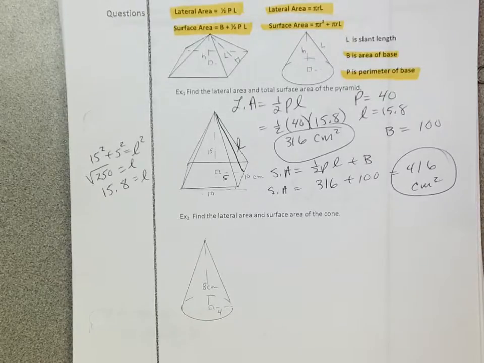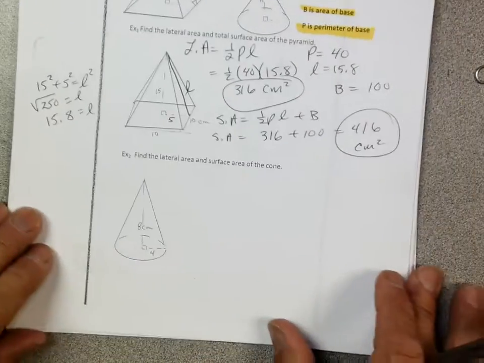Thumbs up? Some thumbs up, no thumbs up, sideways. Okay, we're just putting numbers in the formula. That's all we're doing. Let me keep going. When we get to homework, I'll work with you. Okay, you ready? Number 2.